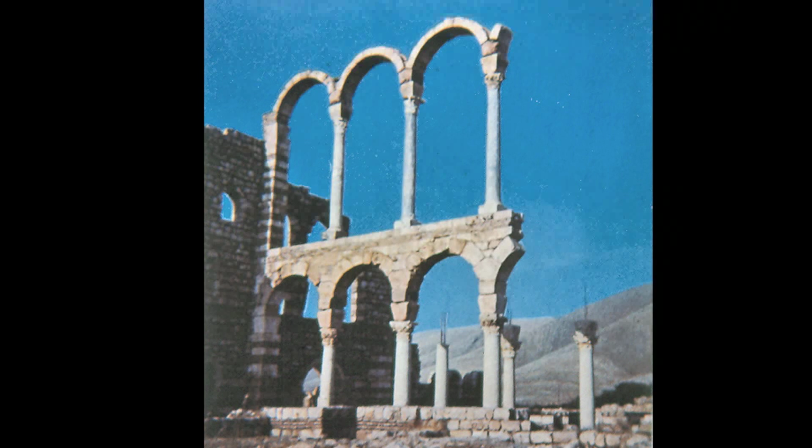Very much on the pattern of the Hellenistic cities. And this one is in Lebanon. You get some idea of what the streets might have looked like by looking at the courtyard of the Umayyad Mosque in Damascus, where you get the same sort of arcading, and you would have had shops behind them.